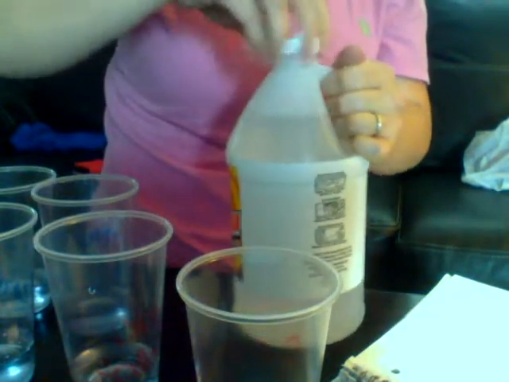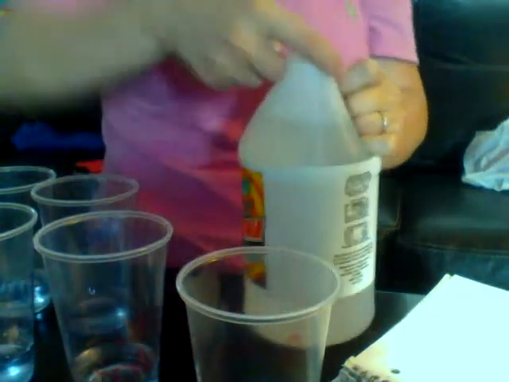So, I'm going to add a little bit more of the pH indicator in there. Ammonia. It's new, we picked it up for the experiments.